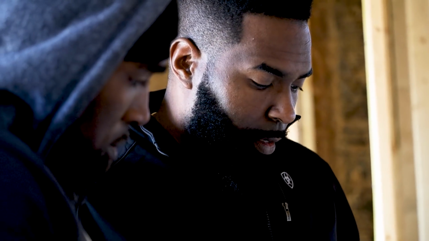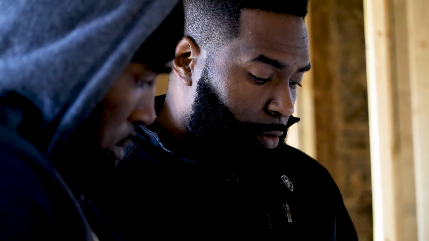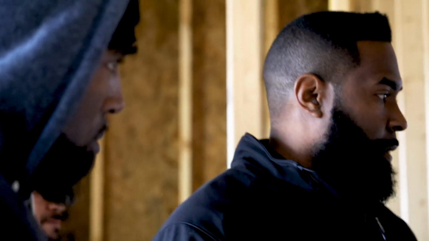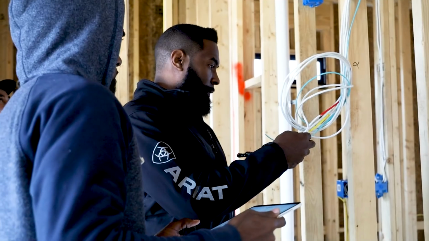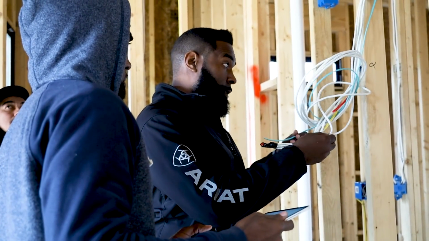Bedroom 2 gets 3 Cat 6, so it should be 5 lines. All right, so there's 5 lines in here. No, there's 6. 3 Cat 6. Oh, there's 5 white. There's a fiber here.